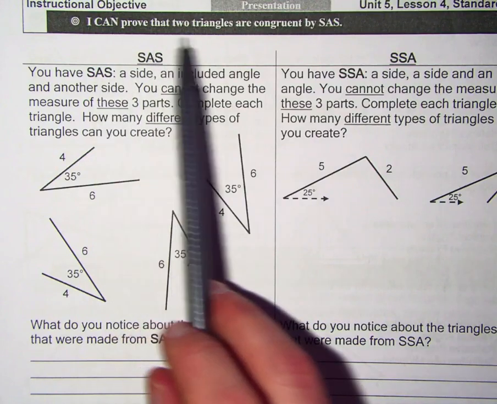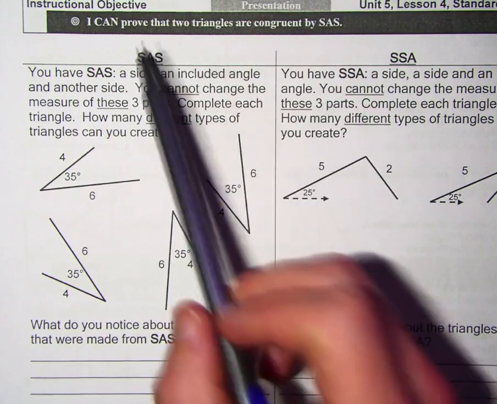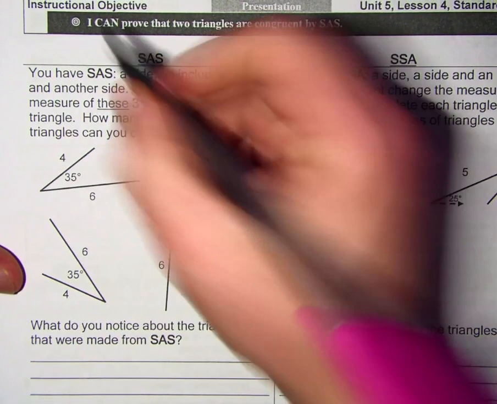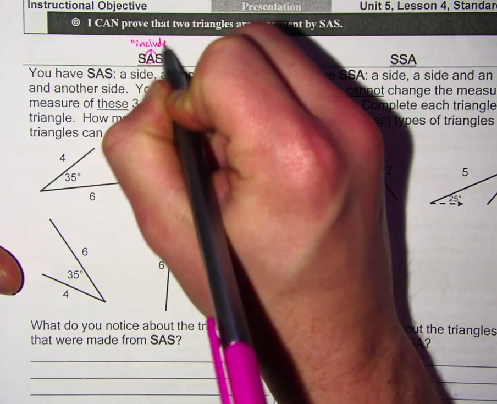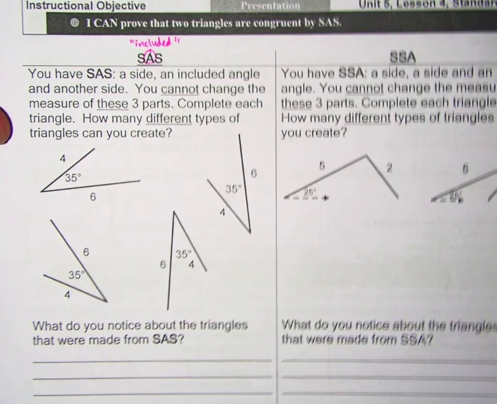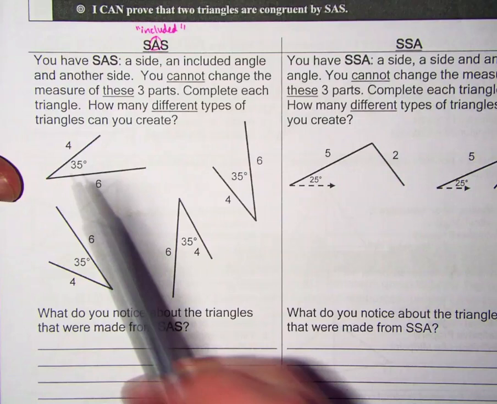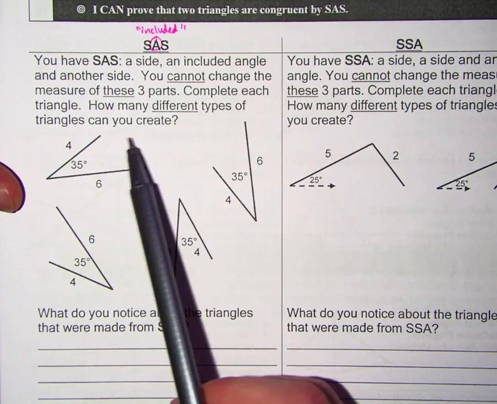I can prove that two triangles are congruent by side angle side. So in this case, we're given a side, an angle, and a side, and notice how the A is included. It's between the two sides. So we're going to use inductive reasoning again. Notice we have a side, an angle, and a side, and we cannot change those parts.